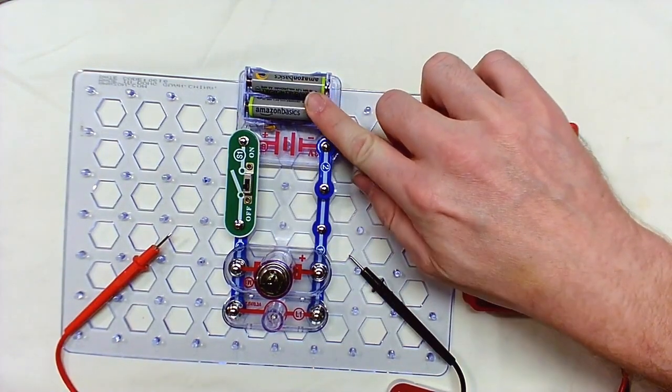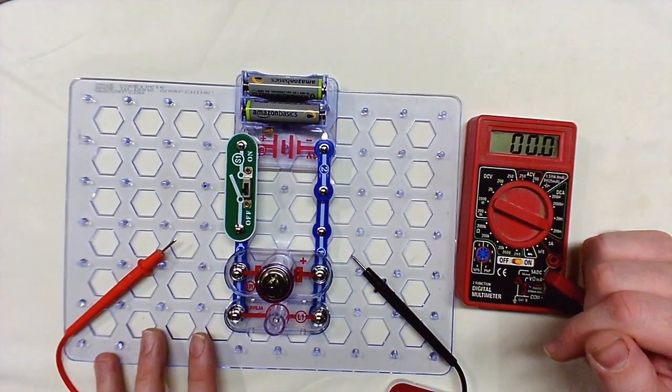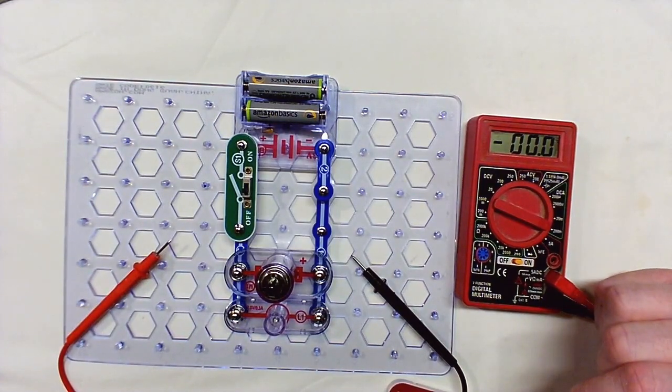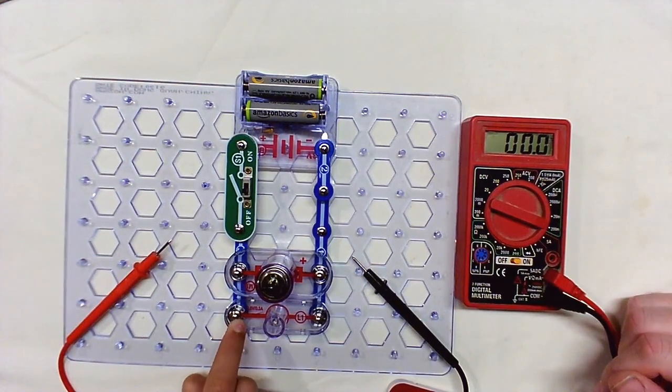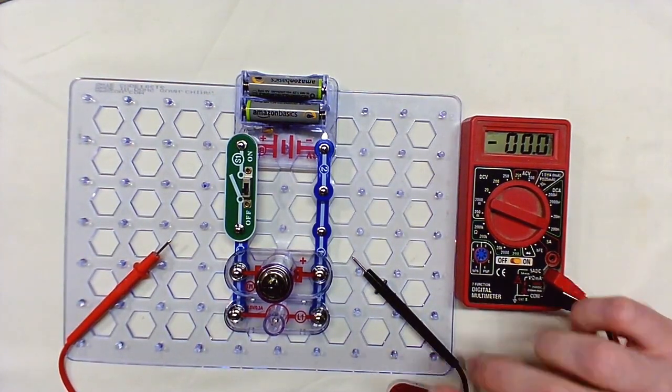So don't think it's going to kill you. It's only 3 volts with these batteries put together. It's not much. So we tested to see how voltage and amperage change in the two different kinds of circuits.